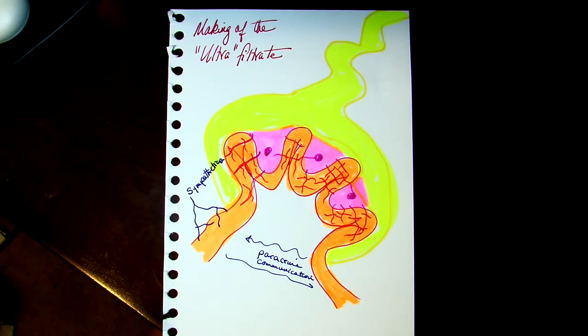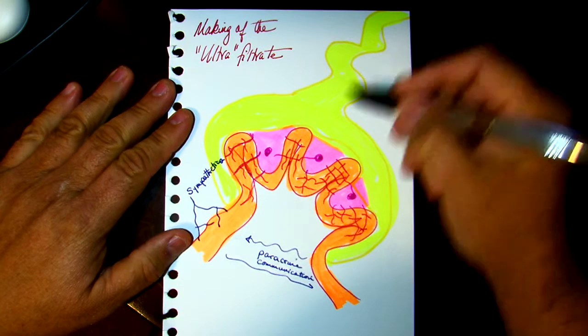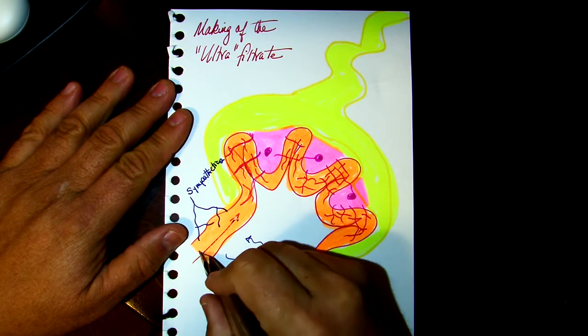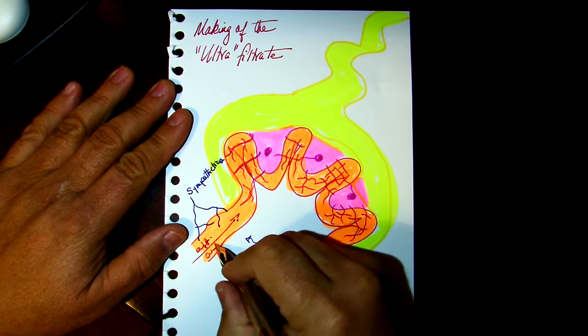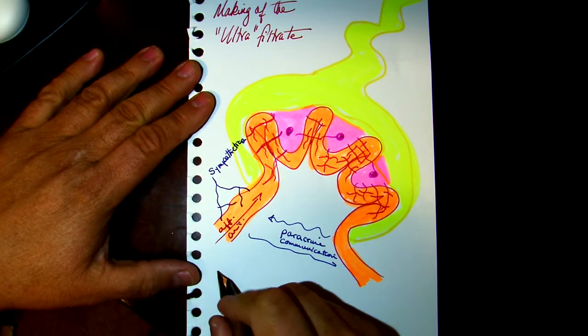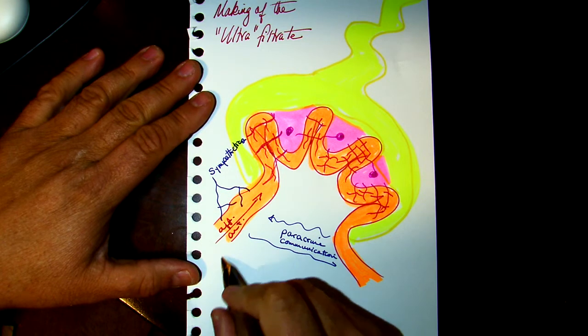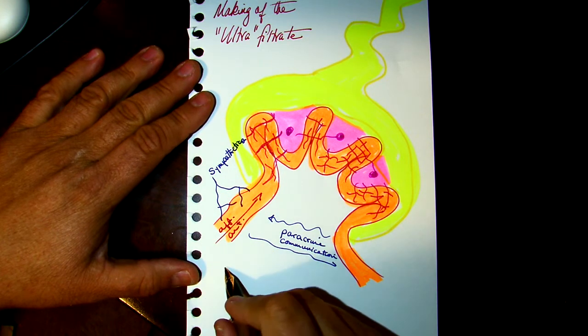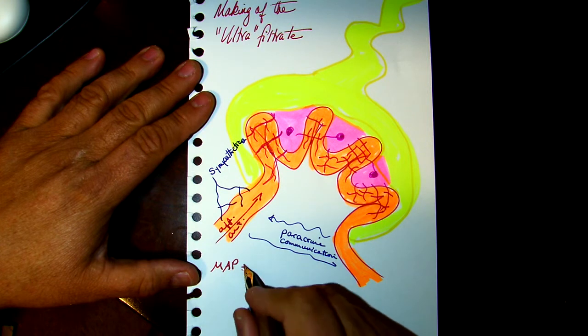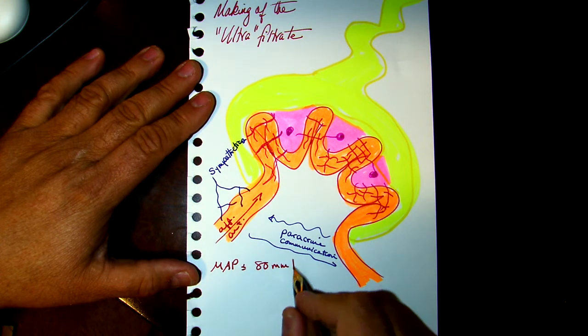Okay, so in this discussion, let's talk about the making of the ultrafiltrate. We know that the glomerular filtration happens because blood coming into the afferent arteriole is under fairly high pressure, whereas most capillaries cannot handle more than about 30 millimeters of pressure on the arterial side. The special glomerular capillaries can handle blood pressures about at the level of the mean arterial pressure, so around 80 millimeters mercury.